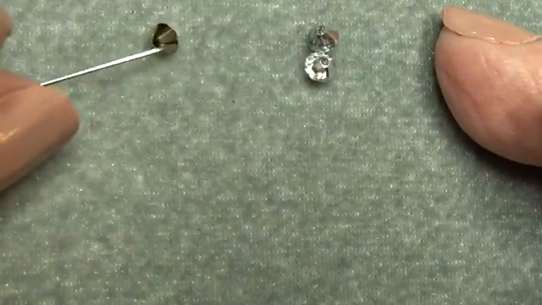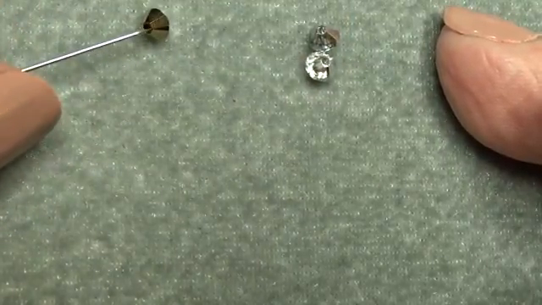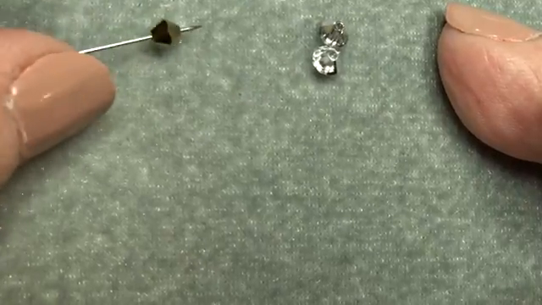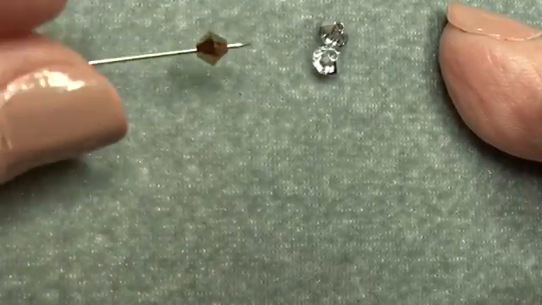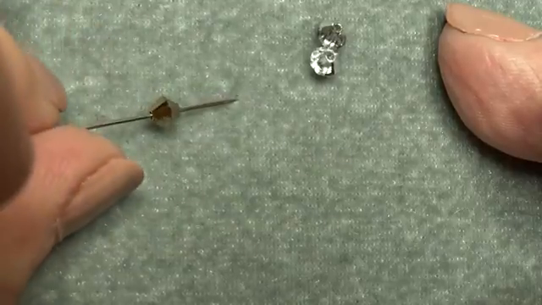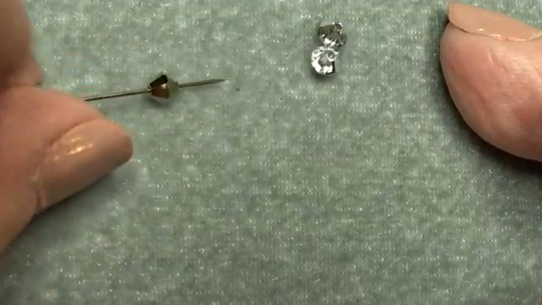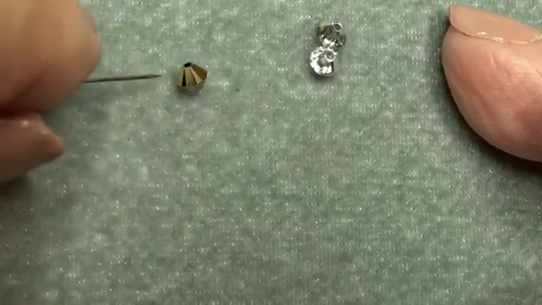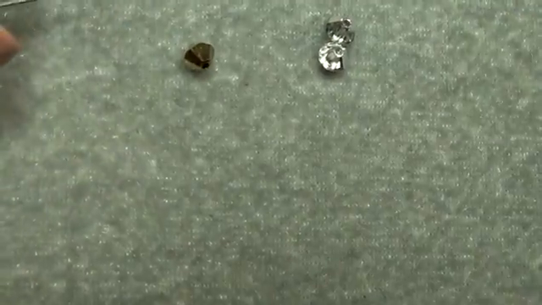These bicones have a Dorado finish, which is a half gold finish. This is a 2X Dorado finish, so it is quite a deep penetrating color.